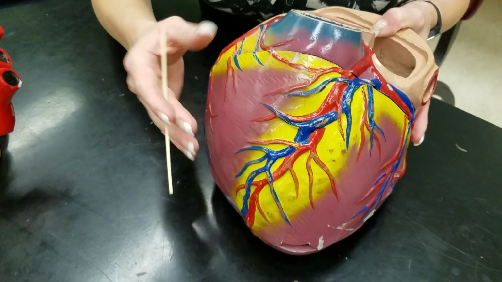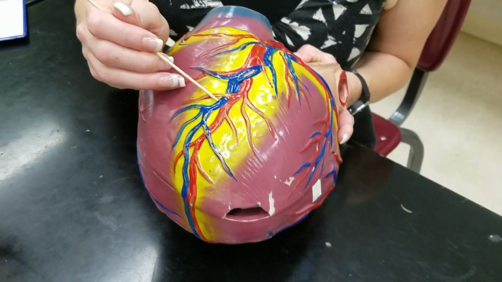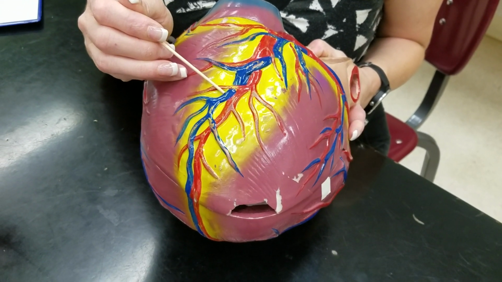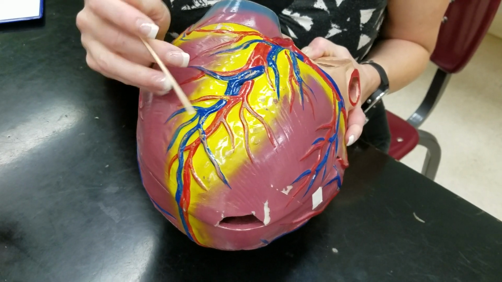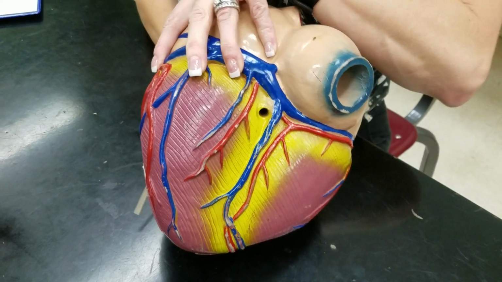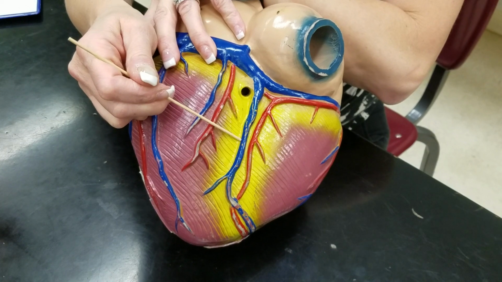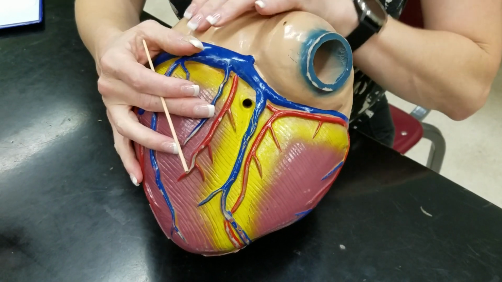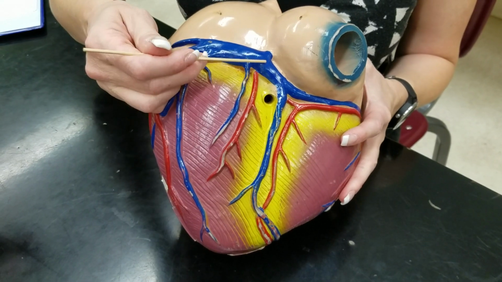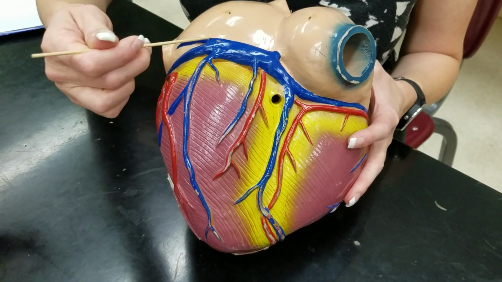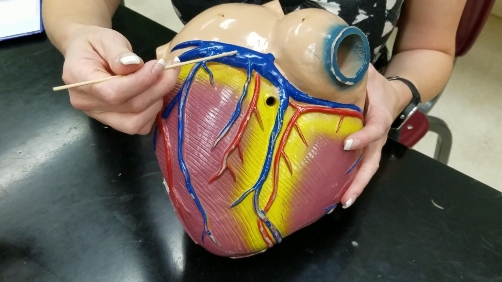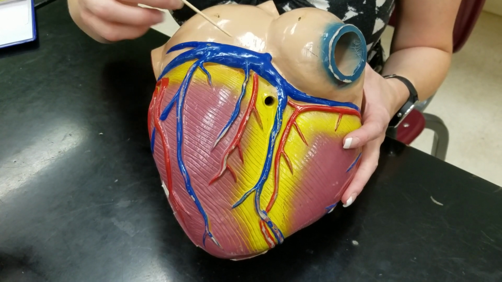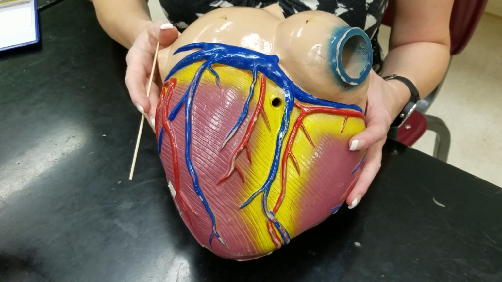On the venous side, the blue vessel in the anterior interventricular sulcus is called the great cardiac vein. The blue vessel in the posterior interventricular sulcus is called the middle cardiac vein. And all of the venous blood that collects from all the tissues of the heart gathers first in a very large blue vessel called the coronary sinus, which is a particular type of vein that collects blood before it returns into the right atrium.